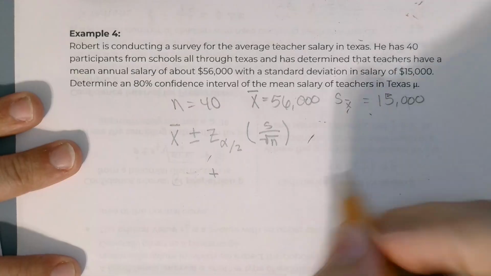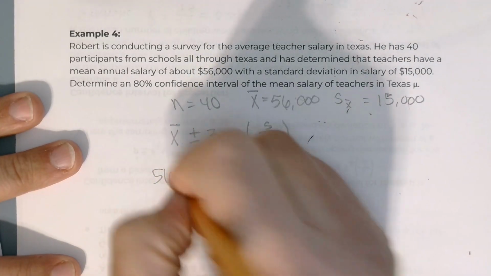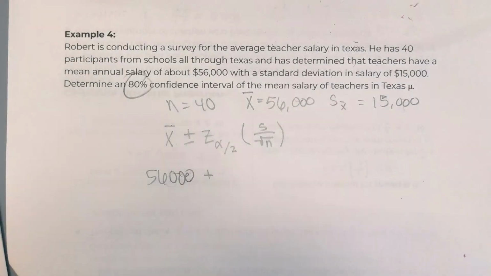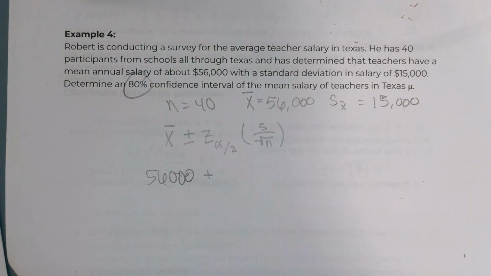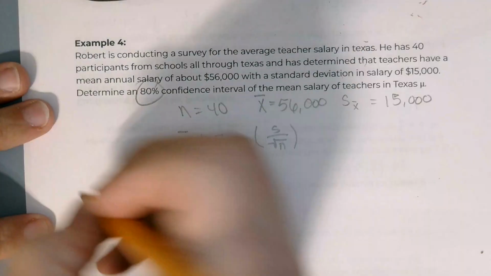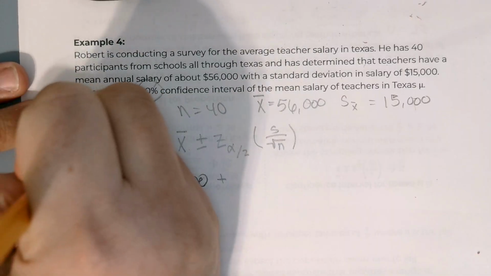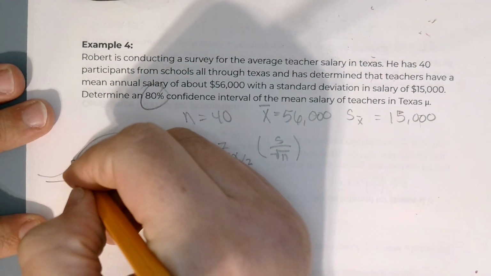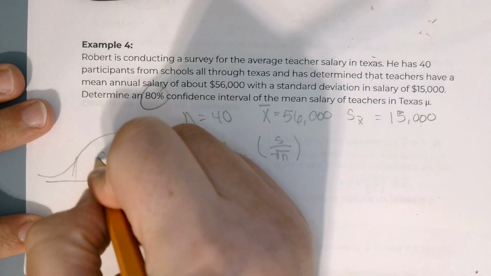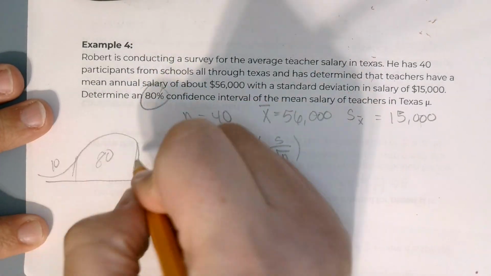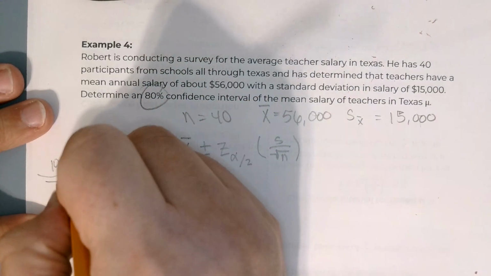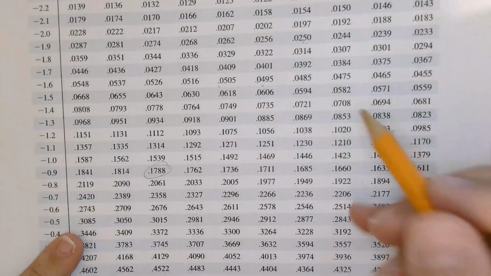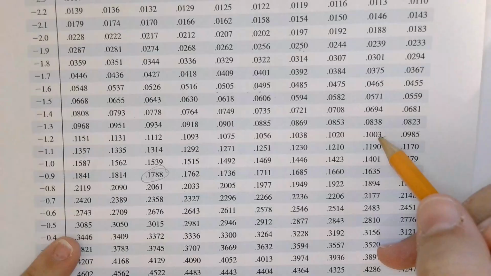Okay, 56 plus or minus, what confidence level? 80% confidence. I need to go find that number. So that means, my bell curve is getting funky looking. I want 80% here, which means my tail is 10%. Okay, so on my chart, this is as close as I'm getting to 10%.